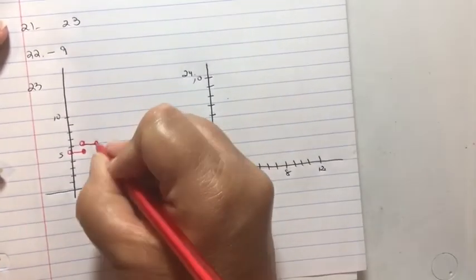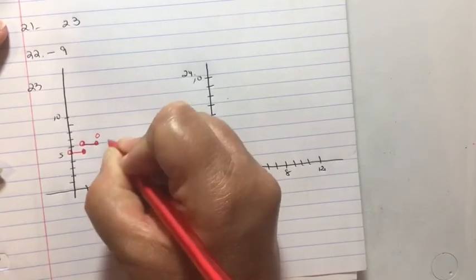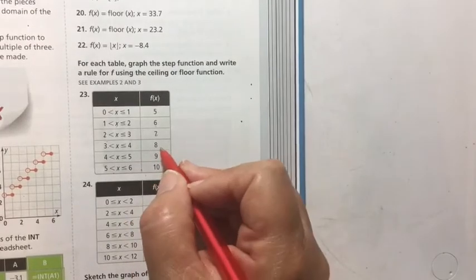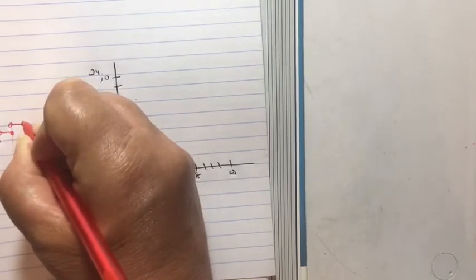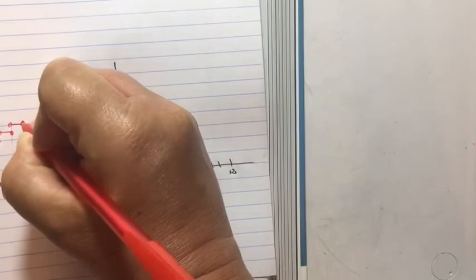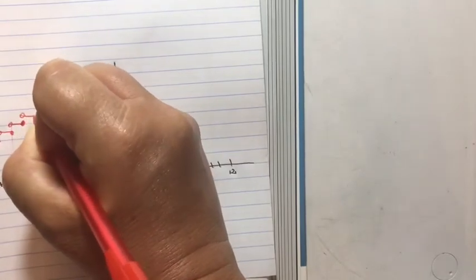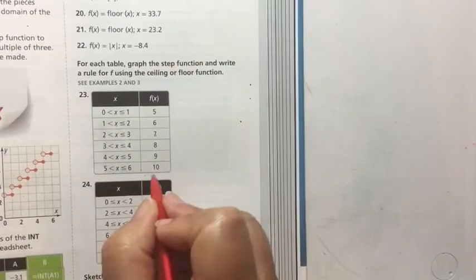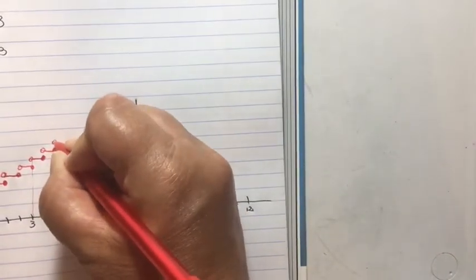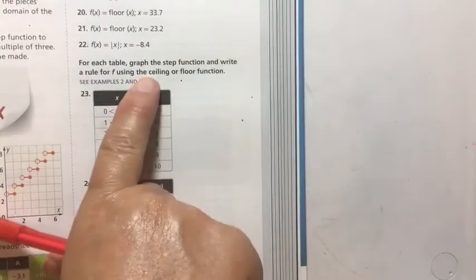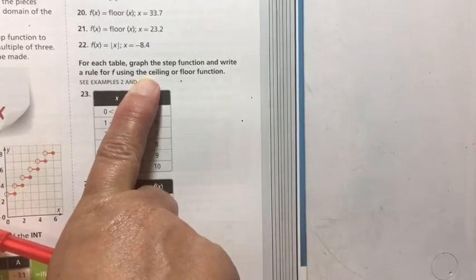Now I'm going to do from 7. It's going from 2 to 3. 8 is from 3 to 4. So this value of 8 is going to be from the 3 to the 4. And then 9 is going to be from the 4 to the 5. And then the last one, the 10, is from the 5 to the 6.